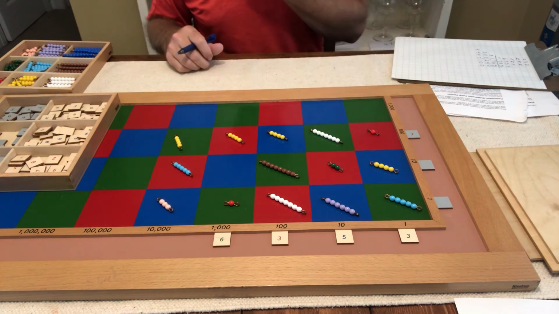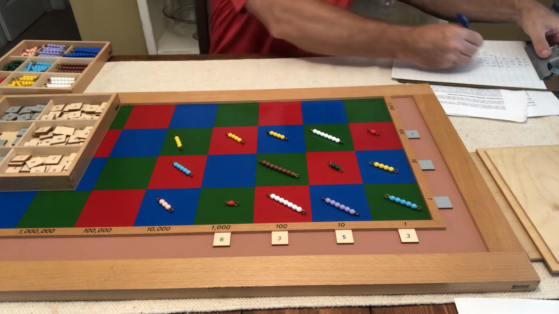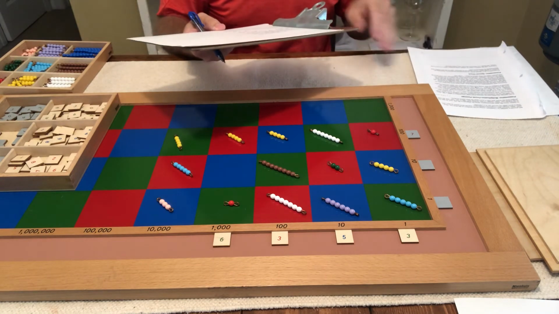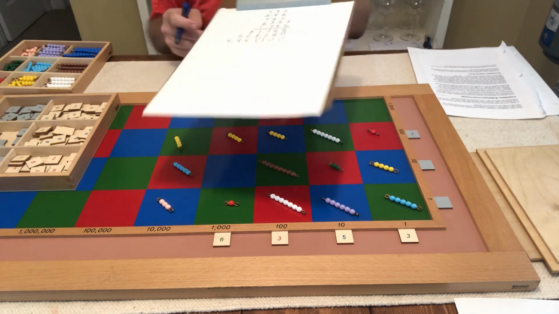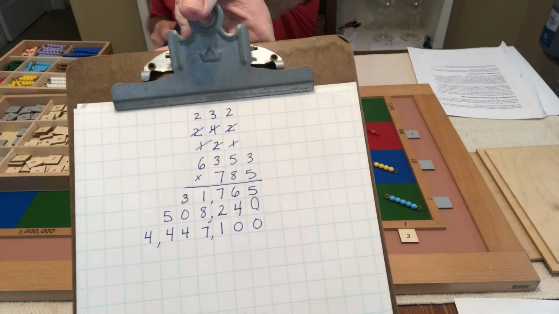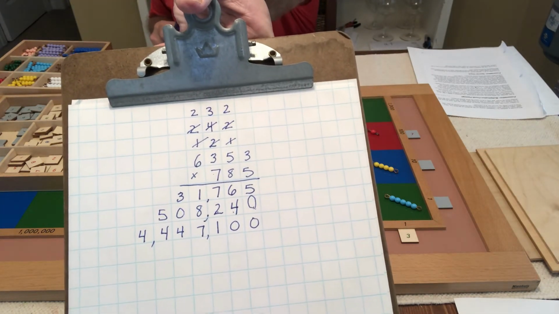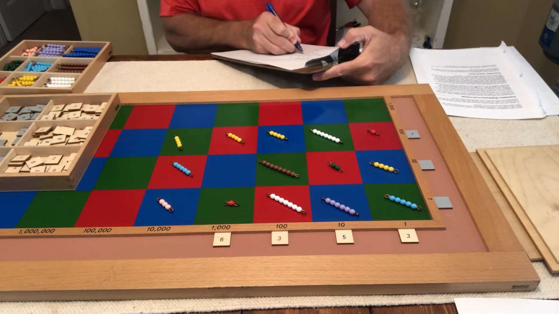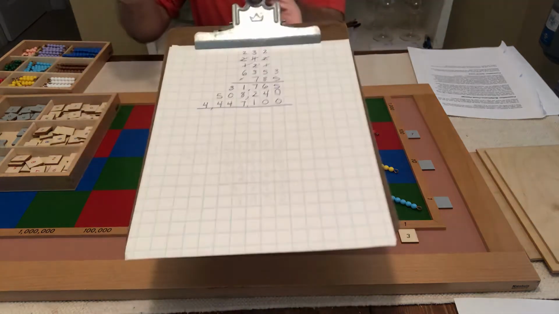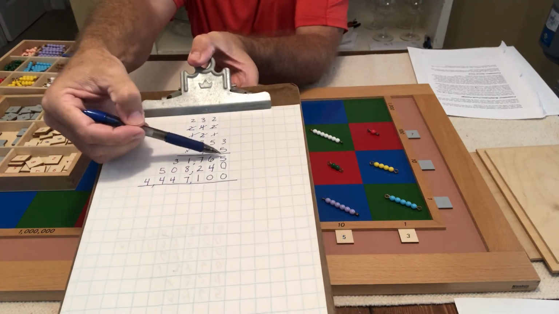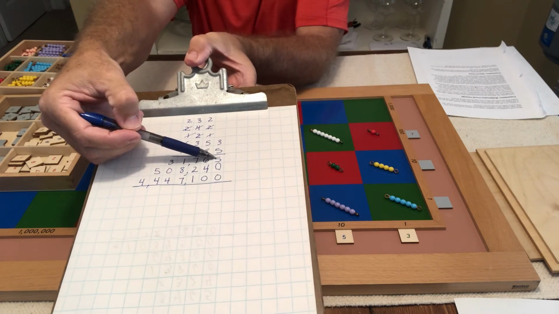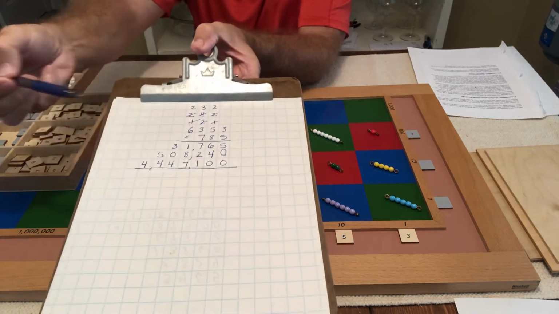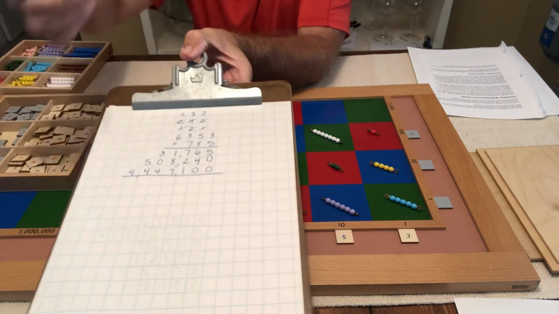Okay? So my third partial product is 4,447,100. That's my third partial product. And now you can just add all these up. You can add each column starting with the smallest column, 5 with the ones place, 5, 0, and 0, 6, 4, and 0, 7, 2, and 1, and so on and so forth, and get your final answer.